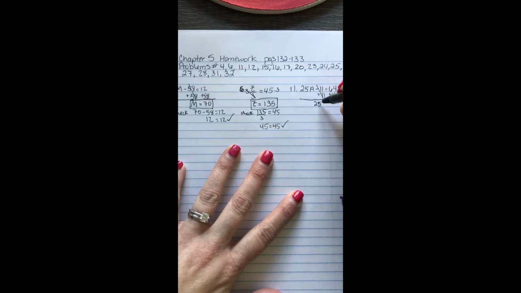I'm left with 25a equals 75. It's 25 times a. I need to do the opposite to get that alone. So I'm going to divide each side by 25. I get a equals 3.